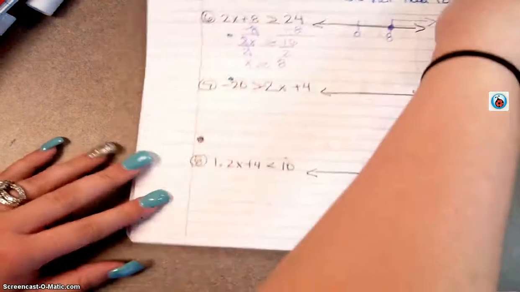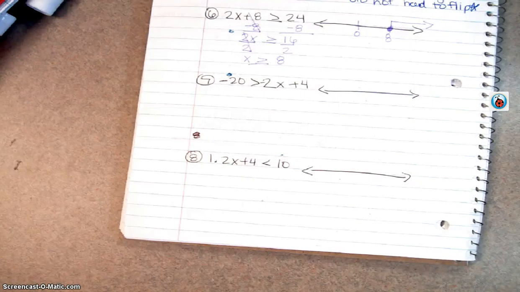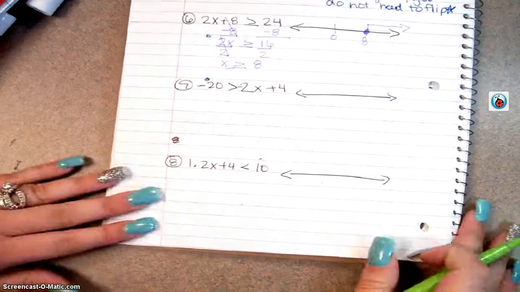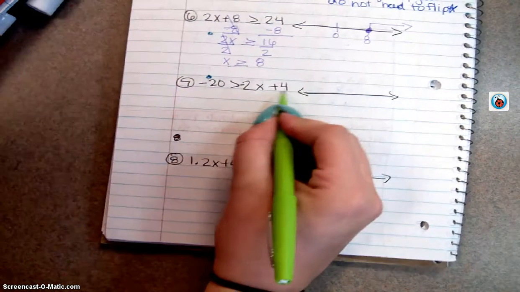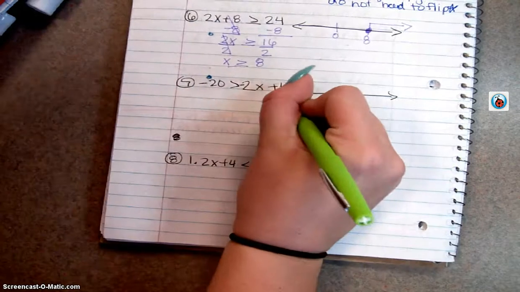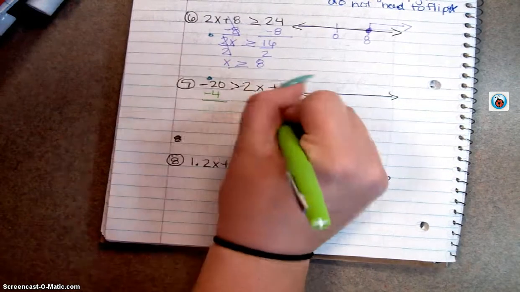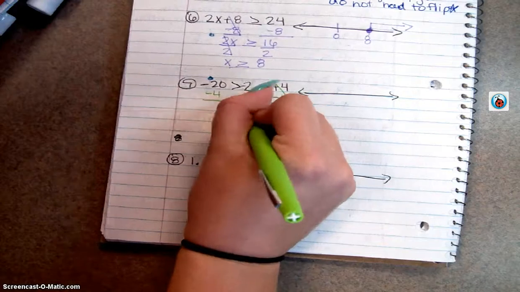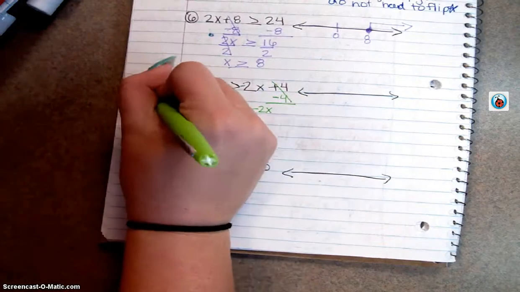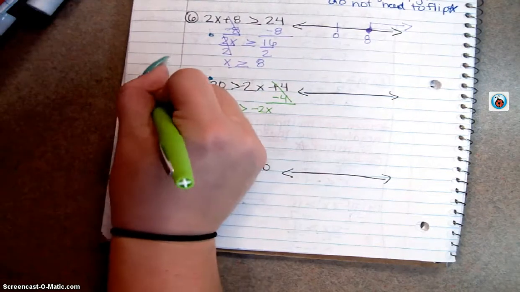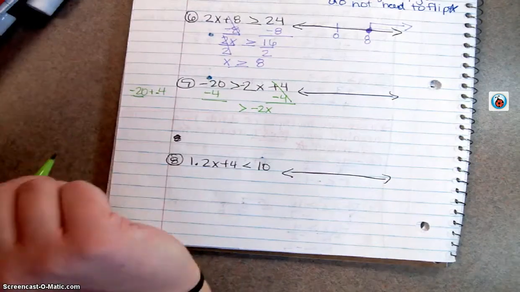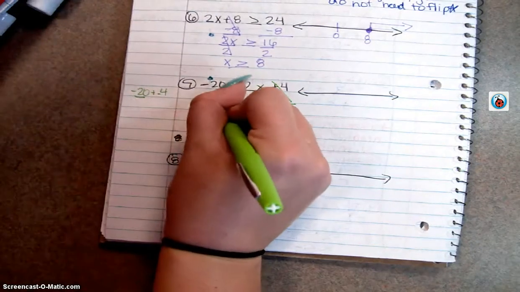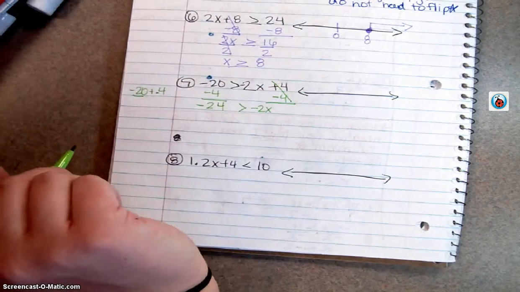Let's do the next one. Negative 20 is greater than negative 2x plus 4. Okay, I'm going to undo the addition first. So take away 4 from both sides. I get negative 2x over here. Bring down the sign. Okay, this is an integer operation, so I'm going to keep, change because it was subtraction. So I get negative 24 when I add.